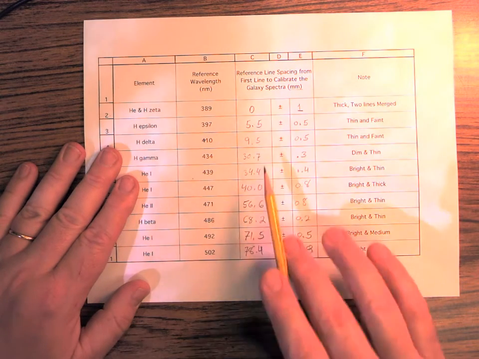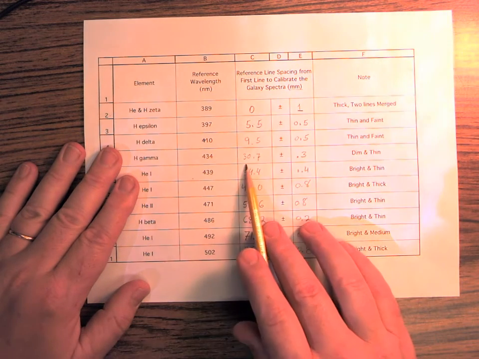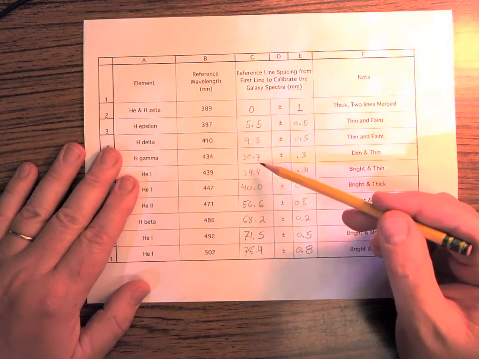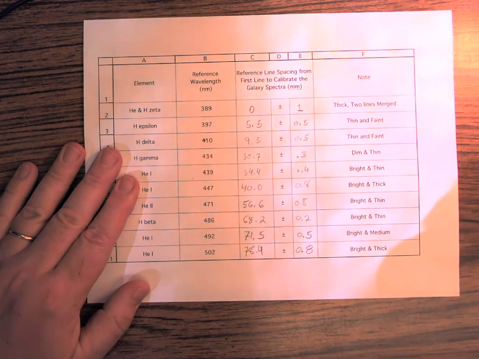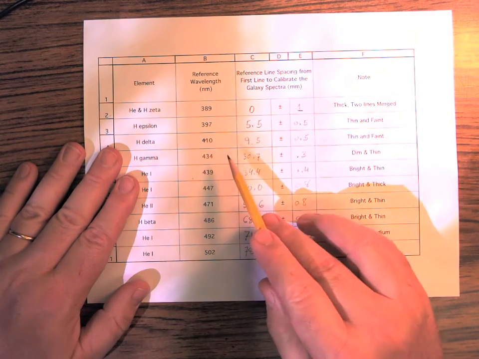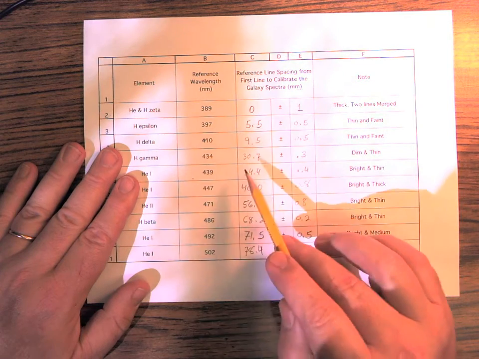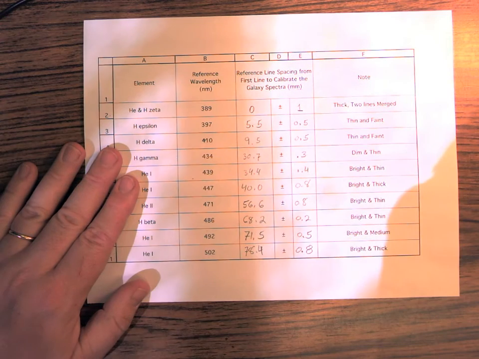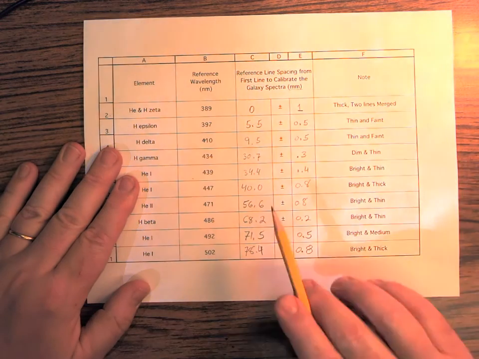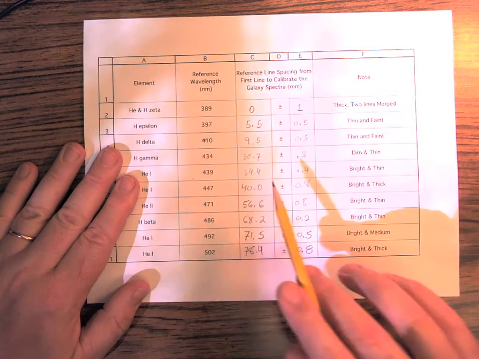Therefore, if I make a different measurement, let's say 33 or something, I know it's between here and here, but I know exactly where it is. And that way I can know for any wavelength, if I measure them exactly the same way, then I can find the actual wavelength from my measurement.